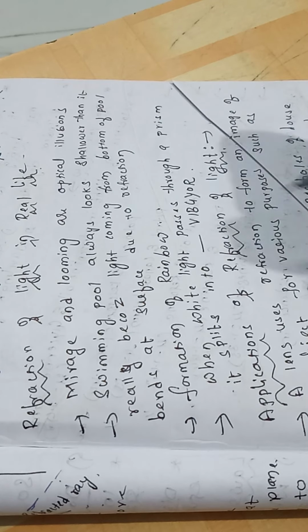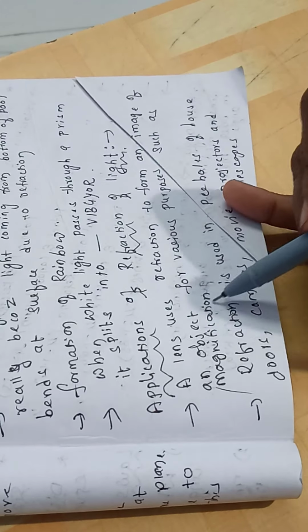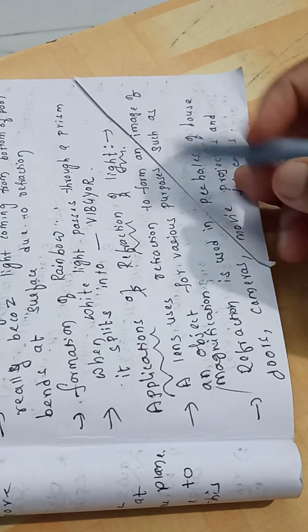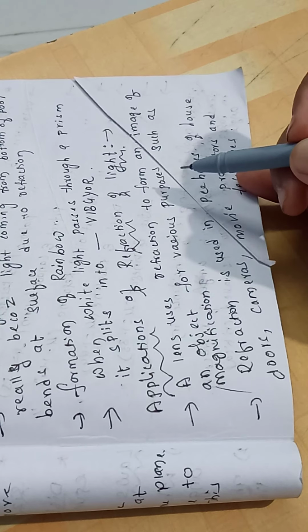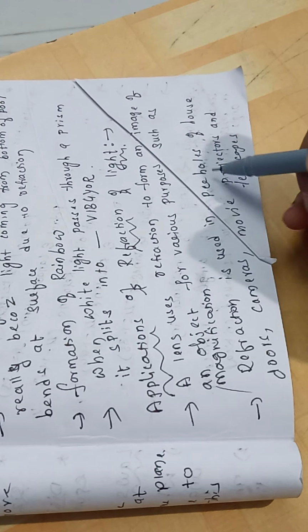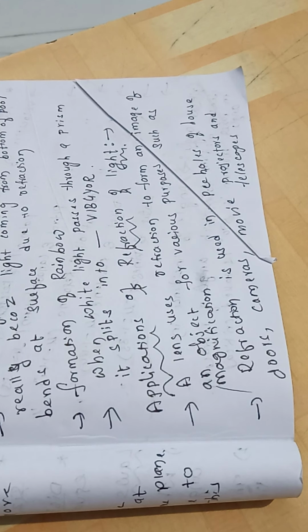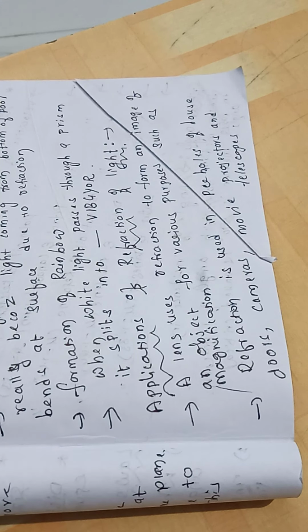Now applications of refraction of light. Okay, now lenses. Lenses use refraction to form images of an object for various purposes. Now refraction is used in peepholes of houses. Peepholes means for doors we will have holes, so the outer side person cannot see inside, but the person who is inside can see who is outside the door. Now cameras, movie projectors and telescopes.